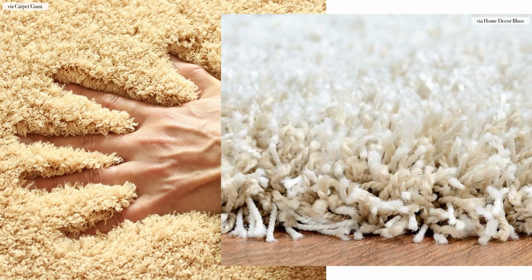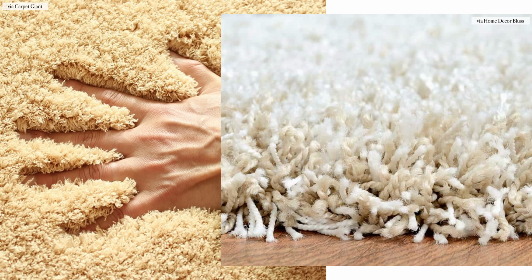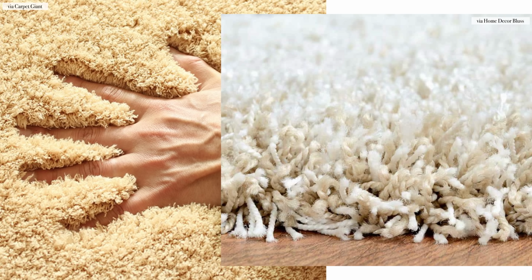What you should never do is place the area rug on a shag or a high pile carpet. Now, why don't you want to do this? Because a high pile carpet or a shag will crush underneath the weight of that second area rug.